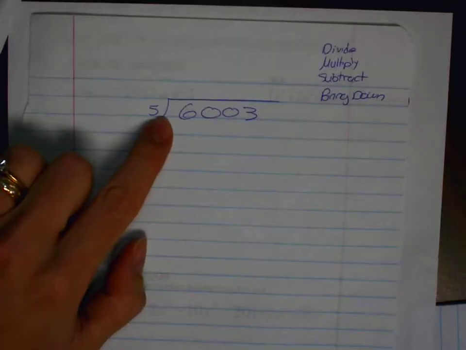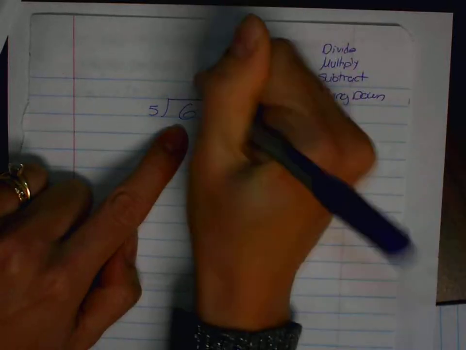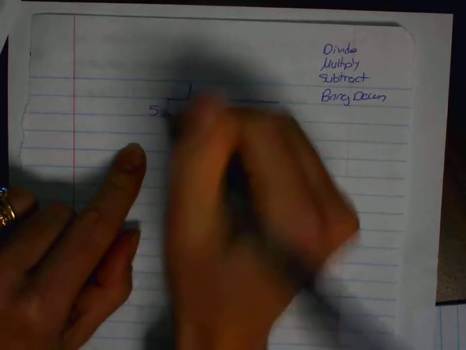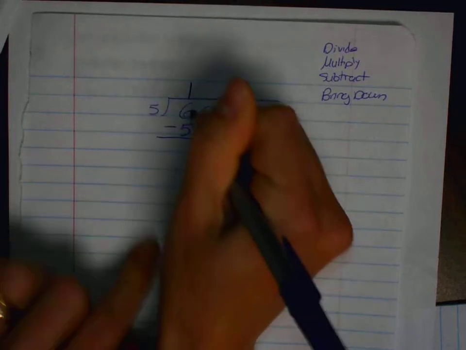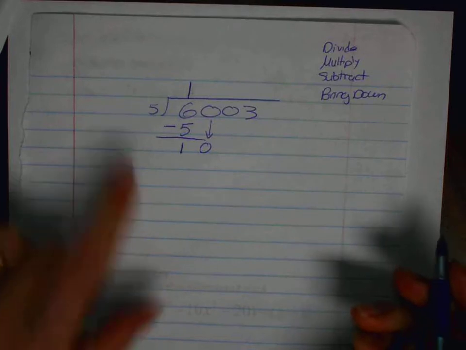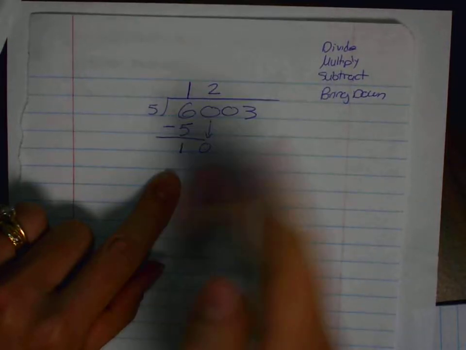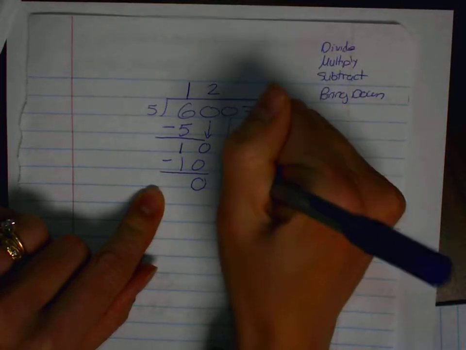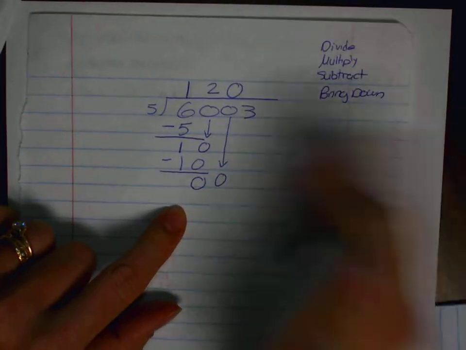So our first step, if this is my problem, I divide. 5 goes into 6 one time. Now multiply. 1 times 5 is 5. Subtract. 6 minus 5 is 1, and then bring down. Bring down that 0. 5 goes into 10 2 times. Multiply. 5 times 2 is 10. Subtract. 10 minus 10 is 0. Bring down. Divide. 5 goes into 0, 0.